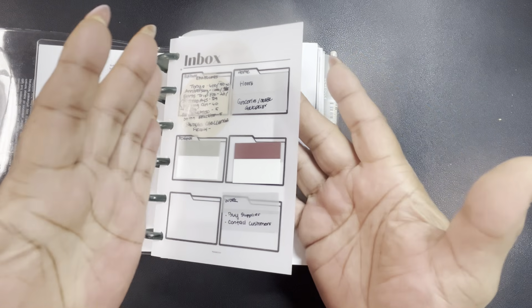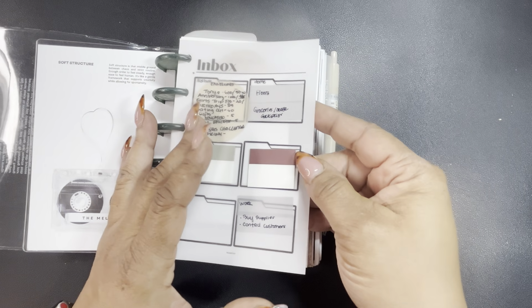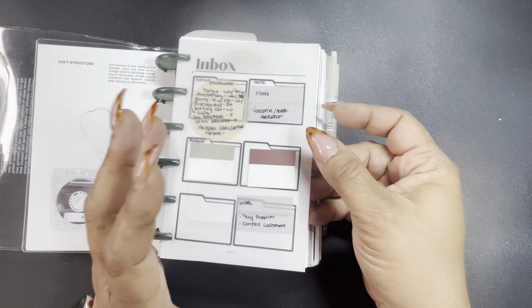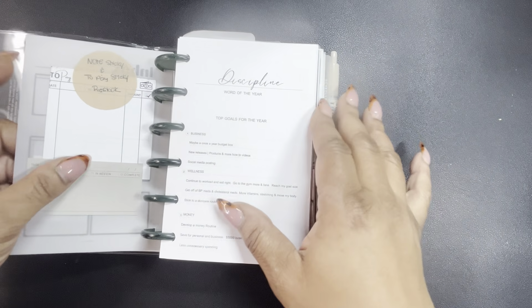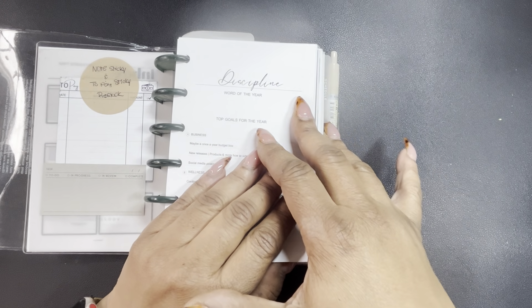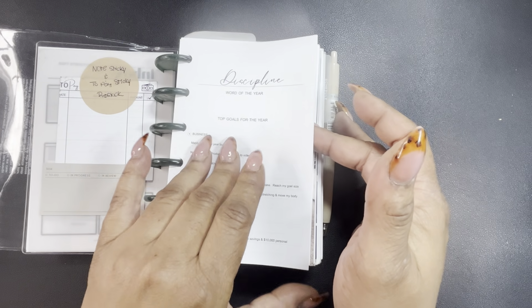So you usually would have maybe a divider here, or in my case here, I'm using a dashboard. That's something that we're going to be discussing as well. So you're going to use a dashboard or divider. And this is pretty much my inbox section. This is things I need to get done. This here is like my yearly plan.